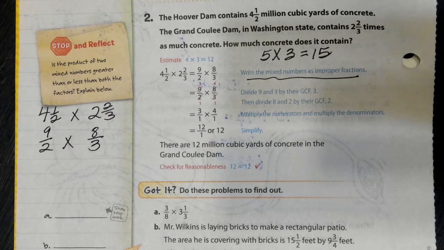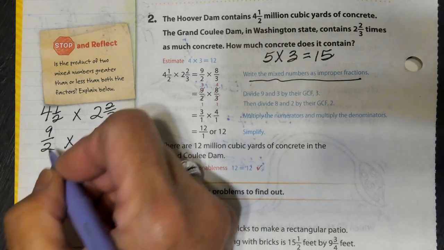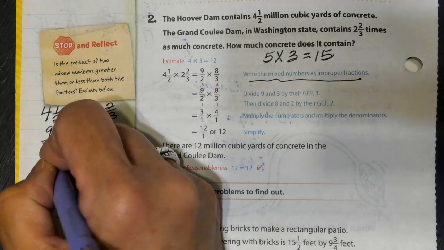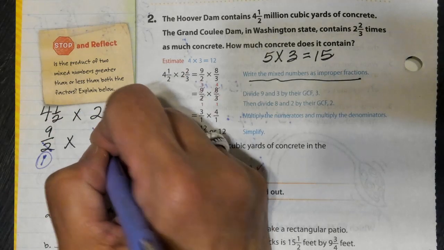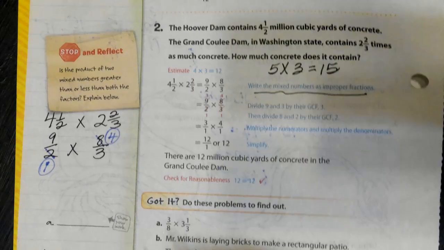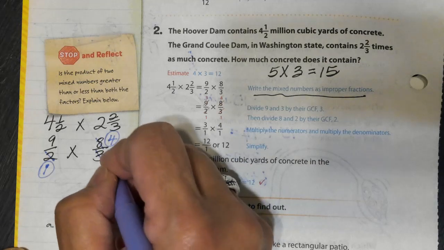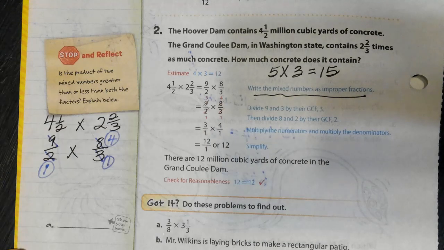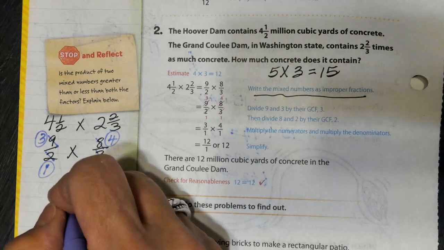And then we look at what we can simplify before we multiply. 2 and 8 are both divisible by 2, so 2 divided by 2 would be 1, 8 divided by 2 would be 4, and then 9 and 3 are both divisible by 3, 3 divided by 3 would be 1, 9 divided by 3 would be 3, and then we can multiply across.